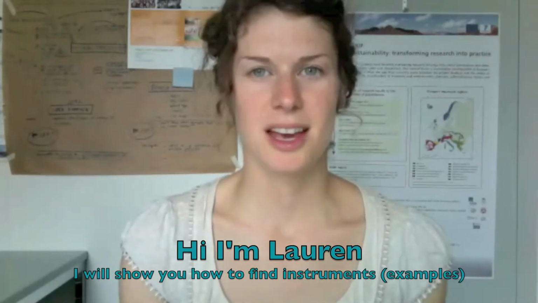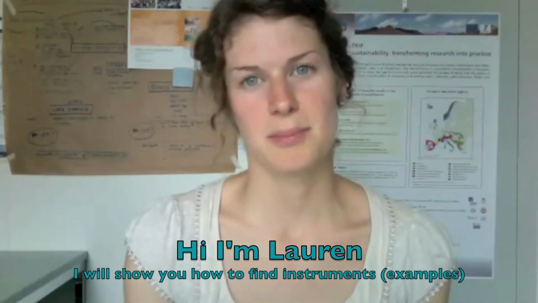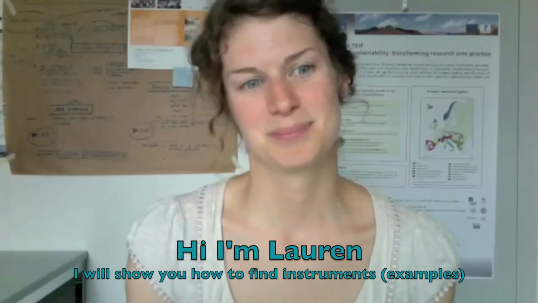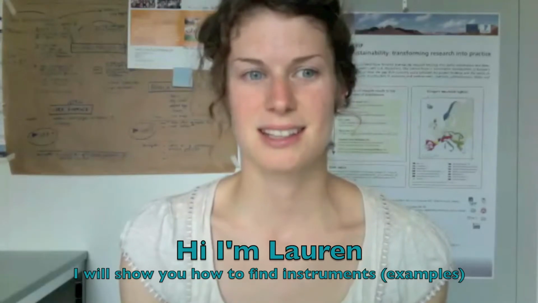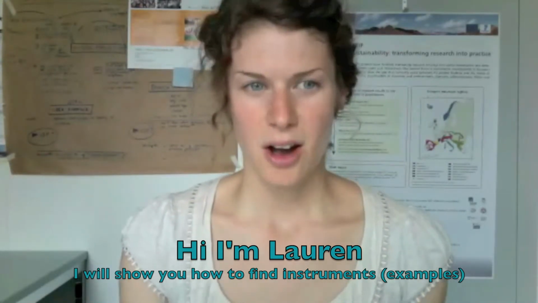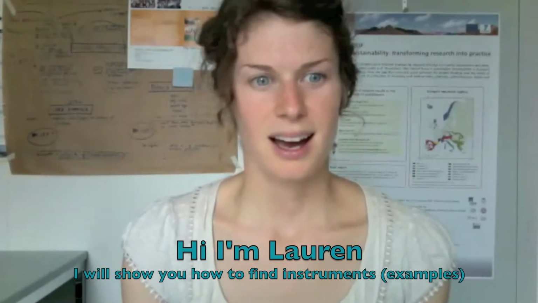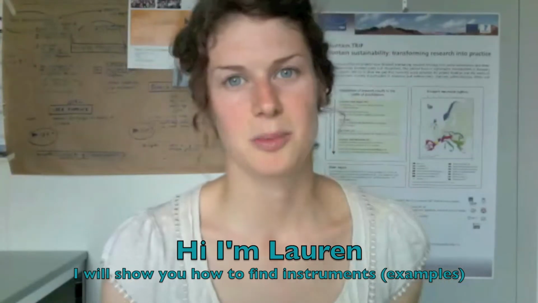We will now look at the third part of the DIAMONT database, which is a collection of examples of land management instruments. The collection of instruments presented in the database provides an overview of the many existing possibilities on how to handle land management in the Alps. I will show you how to find more examples in the database.